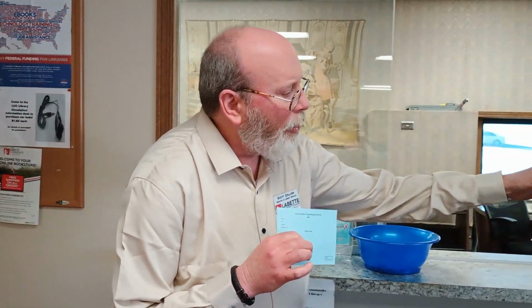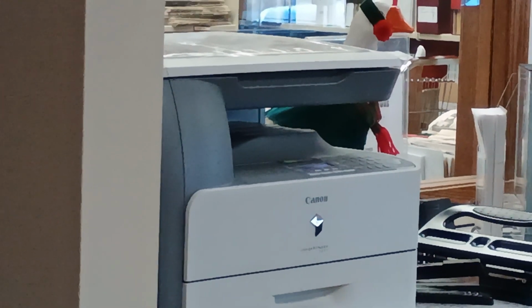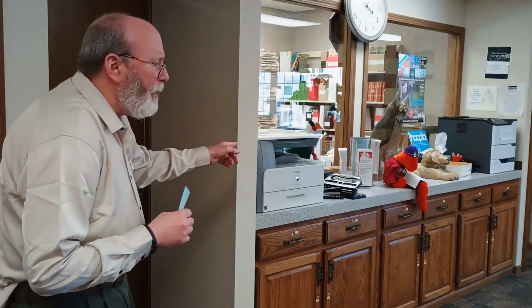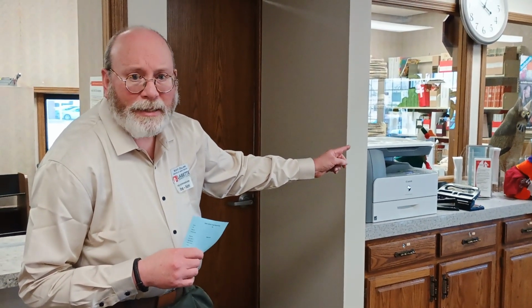Also, we have a copier right next to the circulation desk. Probably one of the first things you're going to want to do is come and copy the title page and the back of the title page for all of your interlibrary loan books that you get. Because once they get sent back, there's no guarantee that we'll be able to get them back again. So please make sure you get all your bibliographic information available.